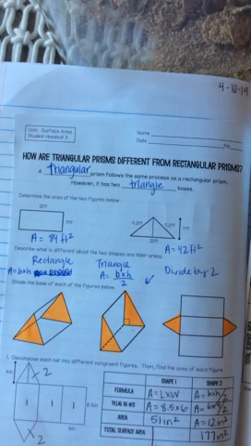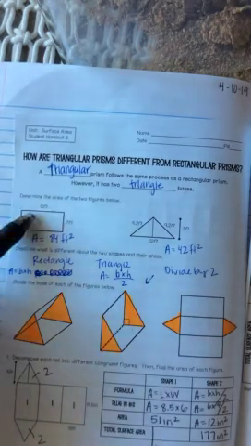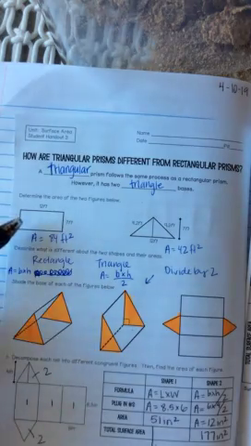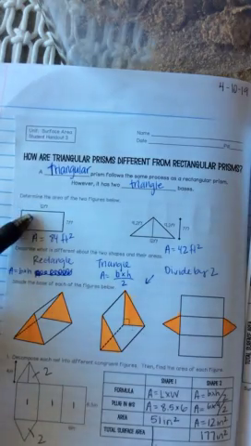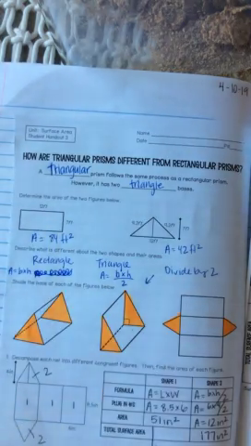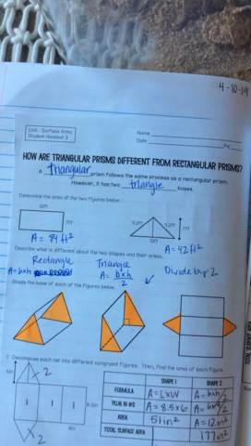So the attached picture should have these exact notes for you. Basically, we're talking about the difference between triangular prisms and rectangular prisms. So make sure you fill in those blanks. Basically, the difference between these two shapes, obviously we can see that one is a rectangle, the other is a triangle. Now, when we find the area of those two, they're similar until the last step.